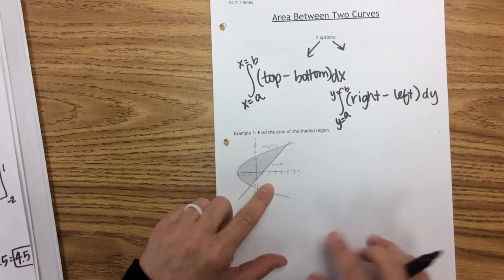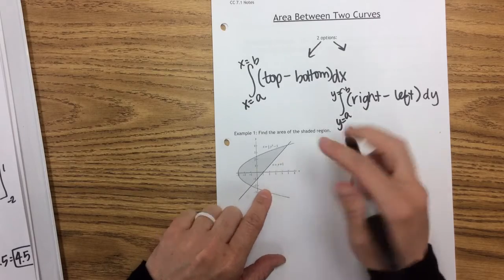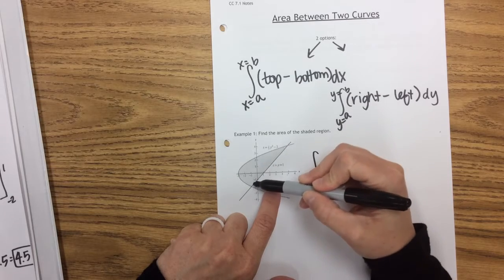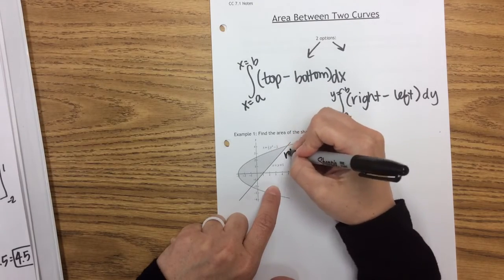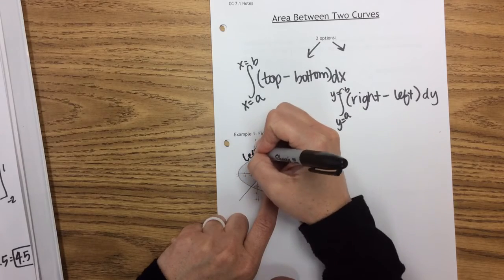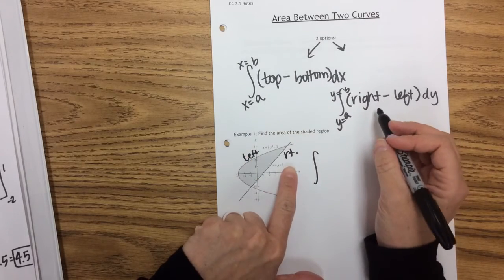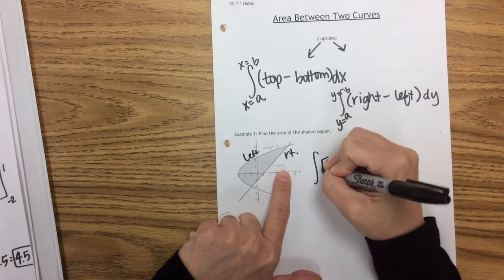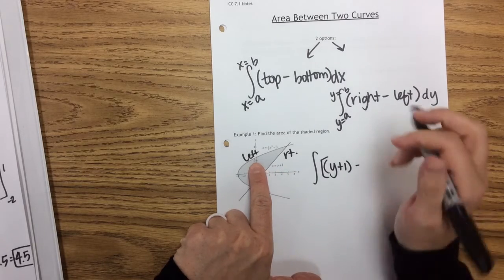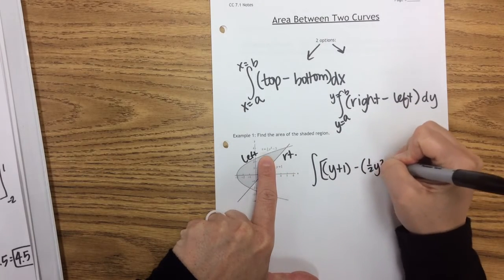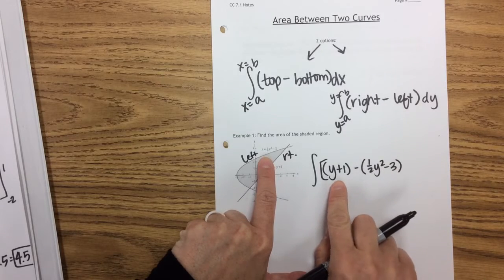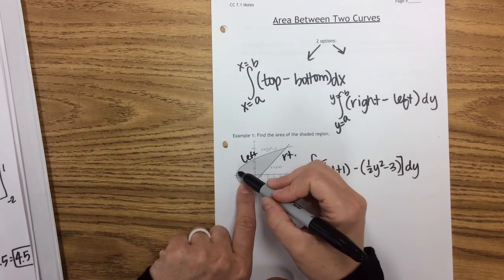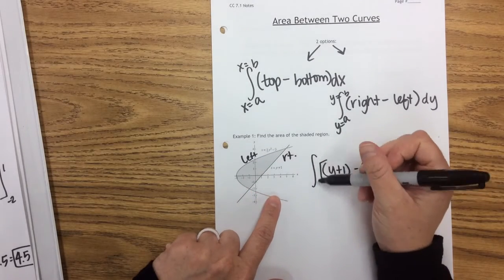I'll show you how to do one that is a right to left. So here we have an area between two curves. This is our curve that's on the right. This is our curve that's on the left. And we'll take our right curve equation, which is x equals y plus 1. You only have to write the y plus 1. And then your left equation, which would be half y squared minus 3. You take your right minus your left. It's dy because we're going right minus left, and I need to use y numbers here.